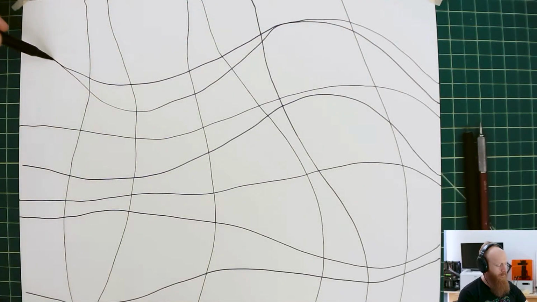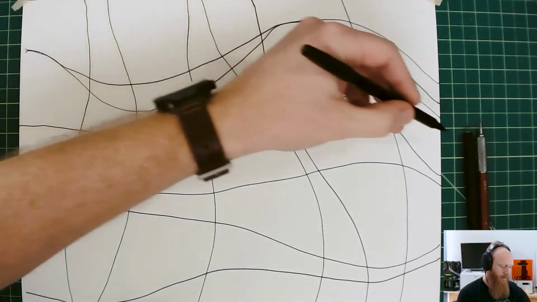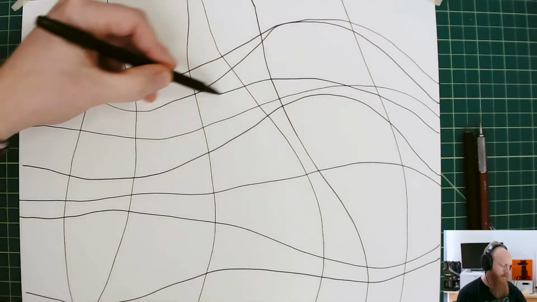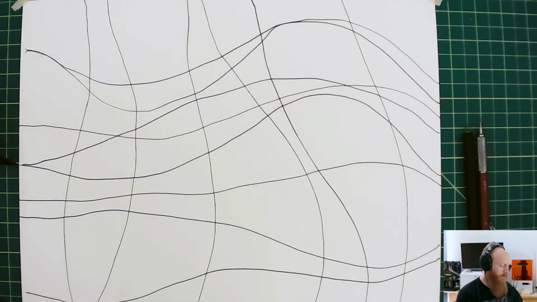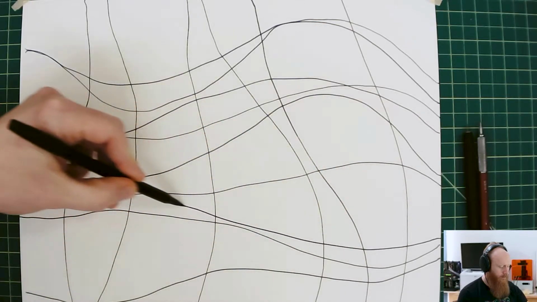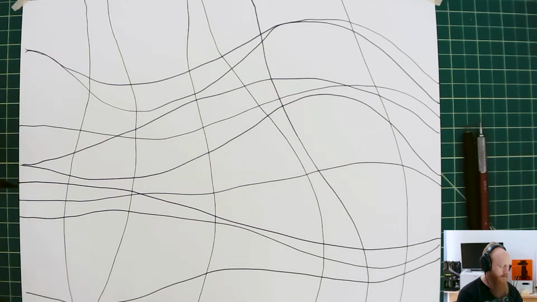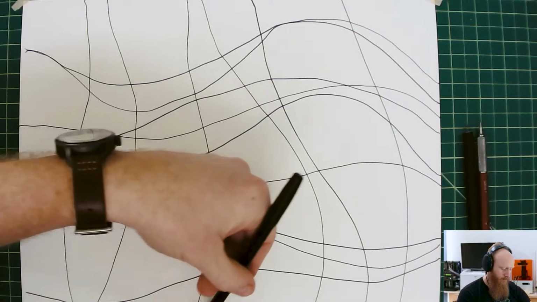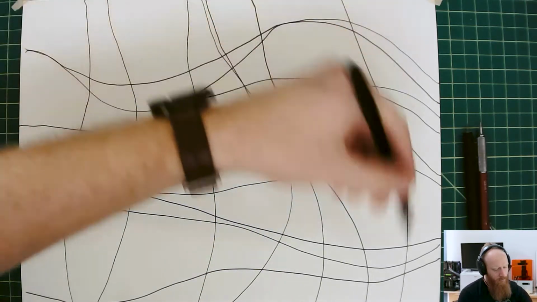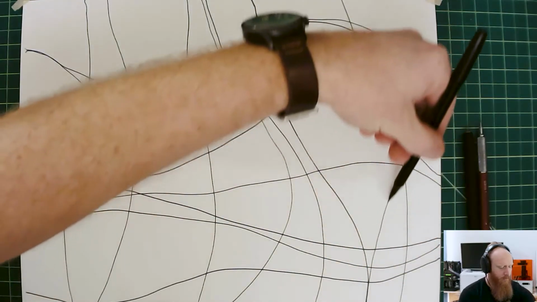Now, maybe I can challenge a little more whether or not these lines have to divide evenly, if they can cross in the horizontal and vertical. Don't have to be so constrained.